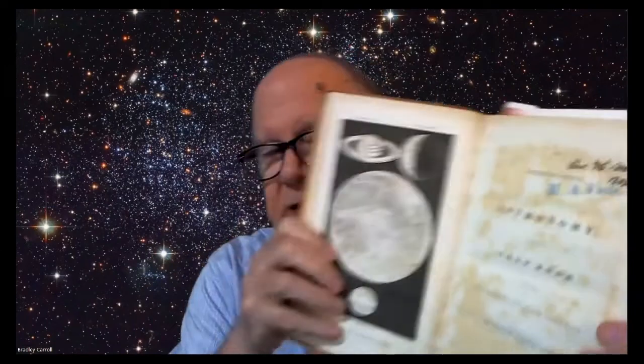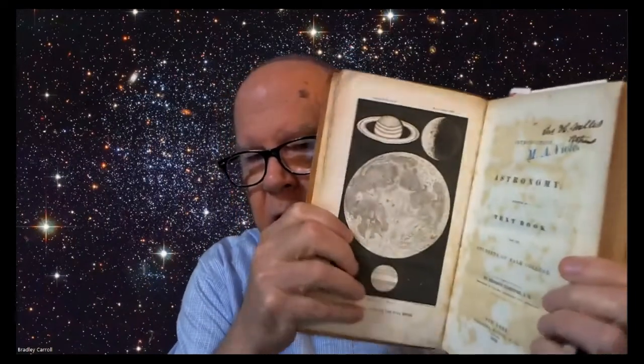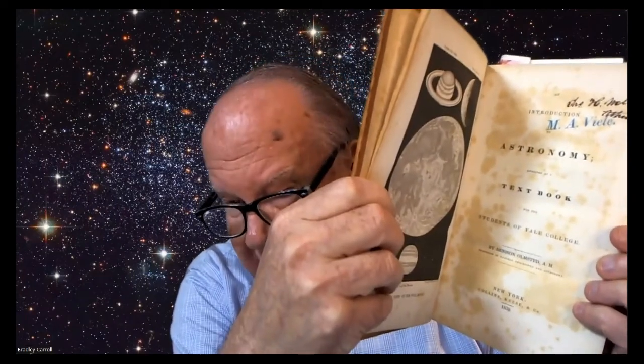So it's not surprising that it took a long time for the first parallax to a star to be measured. And in fact, I have a book here, an old book, and I'll show you what it is. This is an introduction to astronomy. It's an old astronomy book, but you can see it's an introduction to astronomy. It's for students of Yale College, and it is published in 1839.